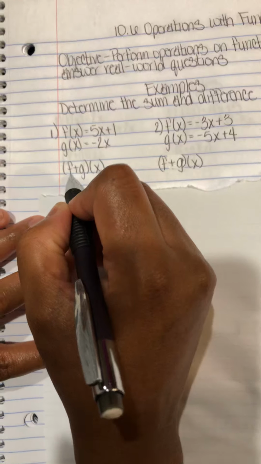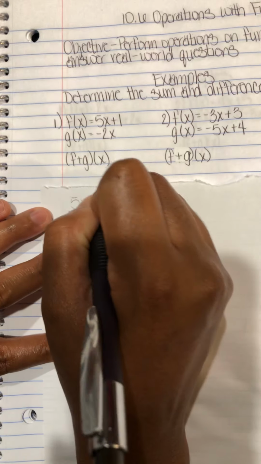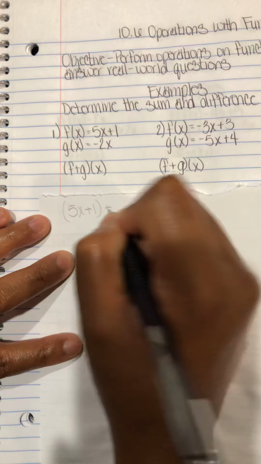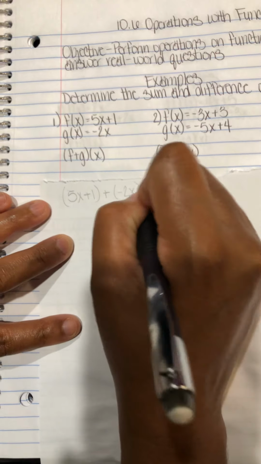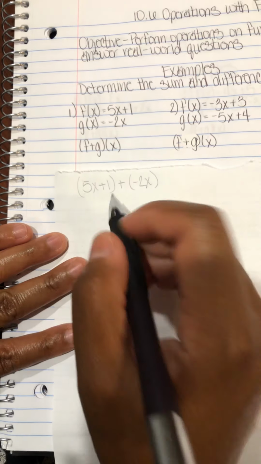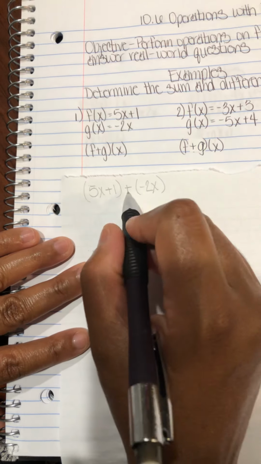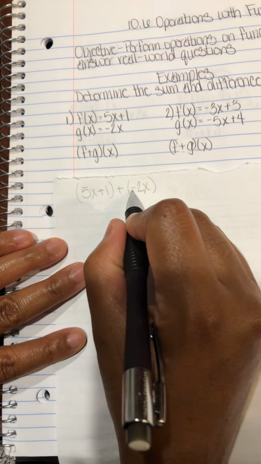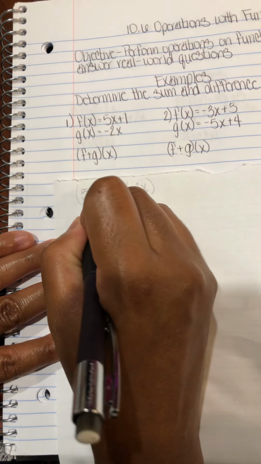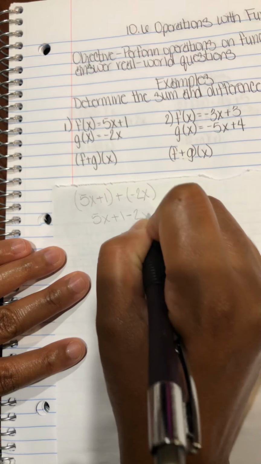I'm going to put f of x first because f is first. So 5x plus 1 plus my g of x, which is negative 2x. From here, I'm just going to rewrite it without the parentheses. Here is a plus sign. So when I have addition and subtraction, it actually becomes subtraction. So plus 1 minus 2x.